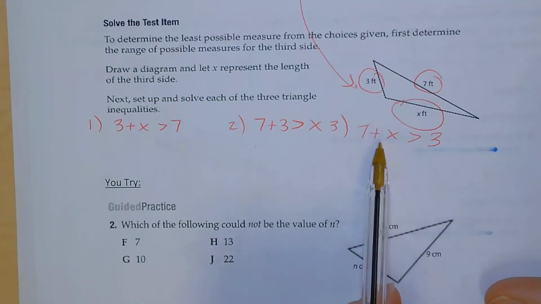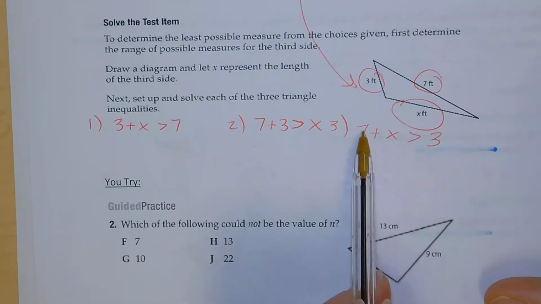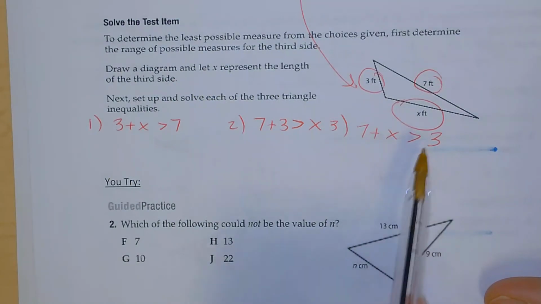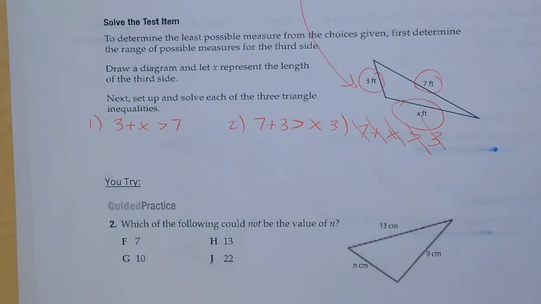Wait, isn't 7 already bigger than 3? So no matter what other side I add to it, isn't this already going to be true? So I'm going to X this one out. I don't need to do anything with that because that one's already true. I know that 7 plus x is already bigger than 3.